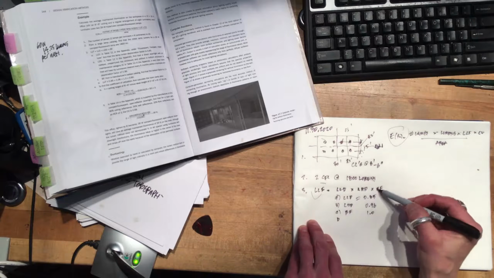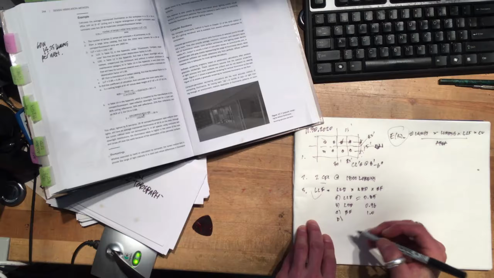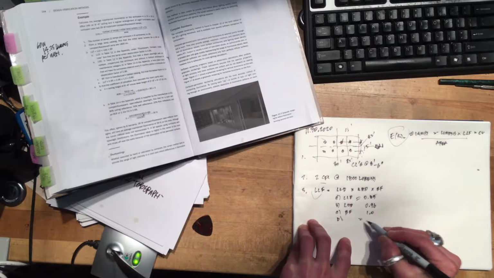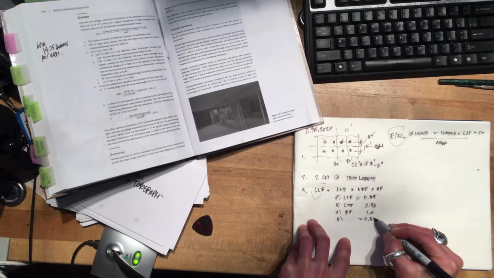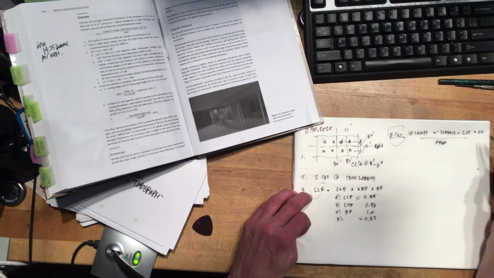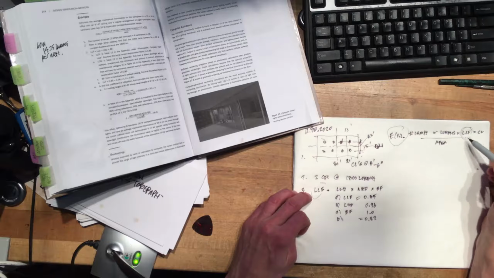It's that times that times that. A times B times C. So here we get 0.85 times 0.96 times 1 equals 0.82. That's going to be that number.